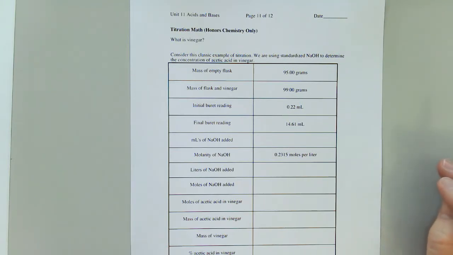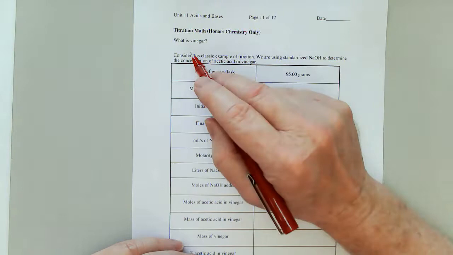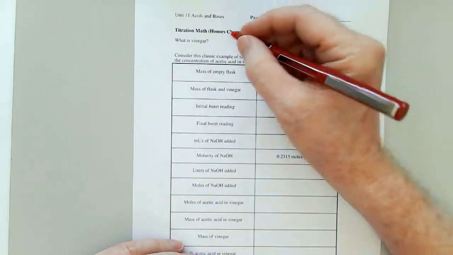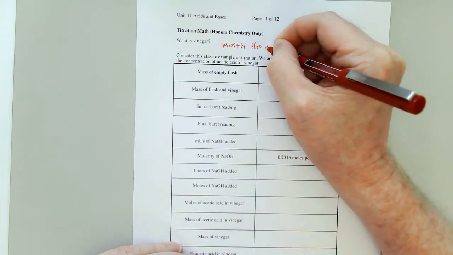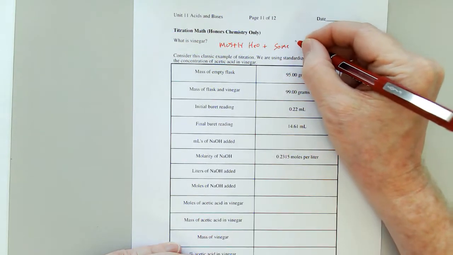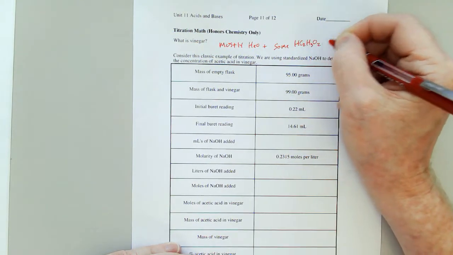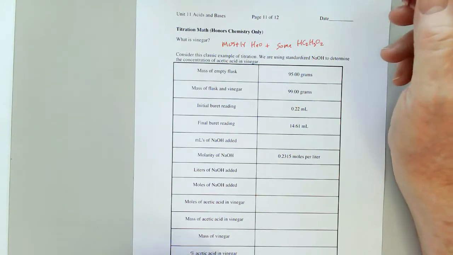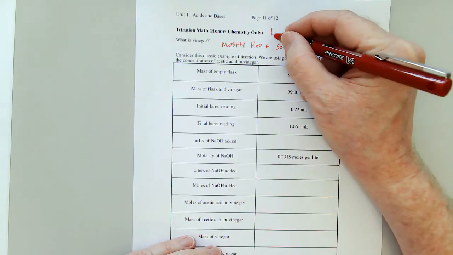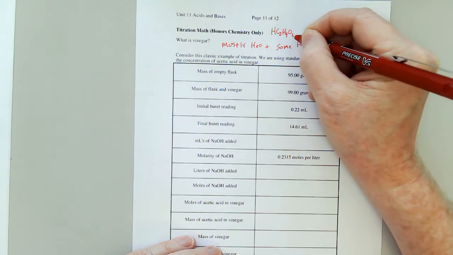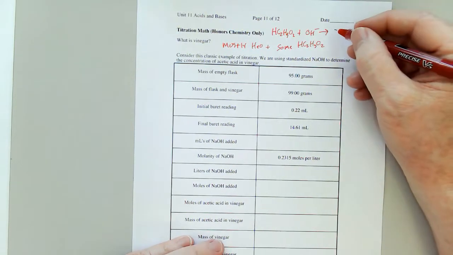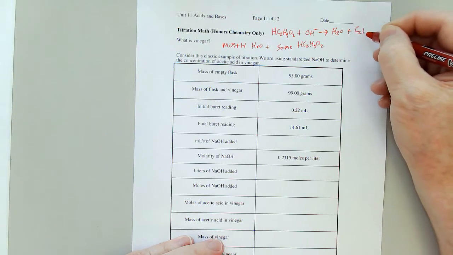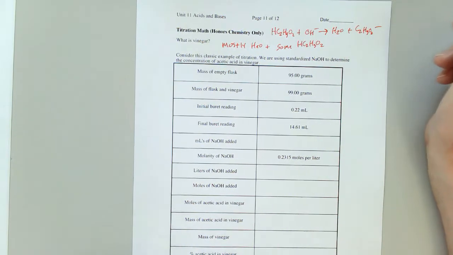This is page 11. We'll do another one on page 12 of the acids and bases outline. So this first one deals with the titration of vinegar. Vinegar is mostly water plus some acetic acid. So we're going to be looking at how we can determine the amount of acetic acid that's present. The acetic acid will react with NaOH, that's hydroxide ion, in a 1-to-1 ratio to form water and acetate ion.